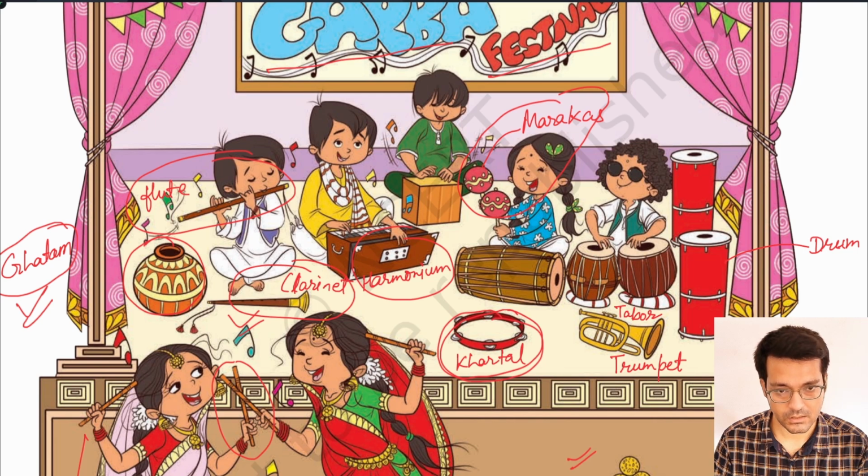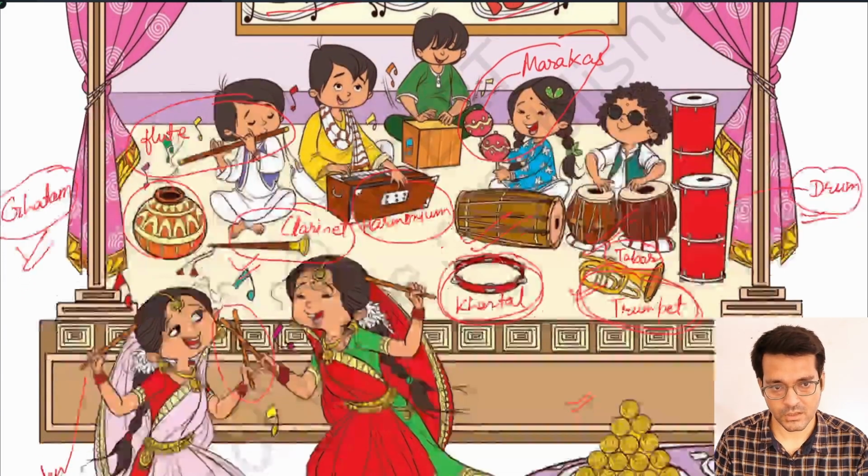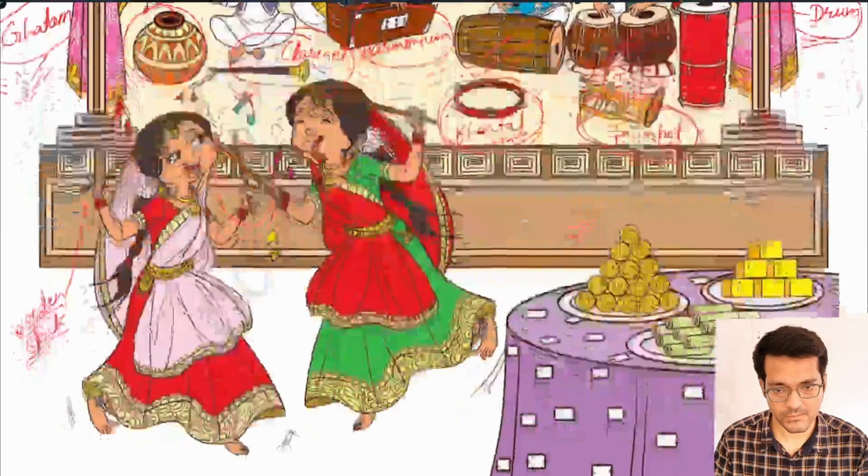This is tabla. This is dholak or tabor. This is trumpet or pungi. This is drum. Okay, different musical instruments are there. Kindly note their names.